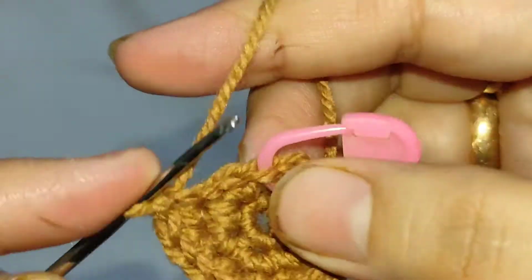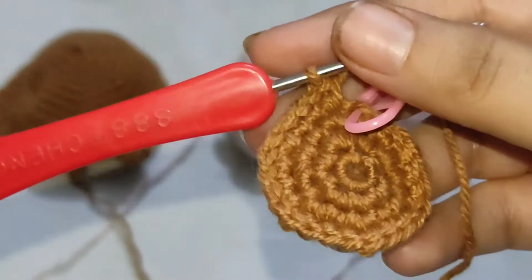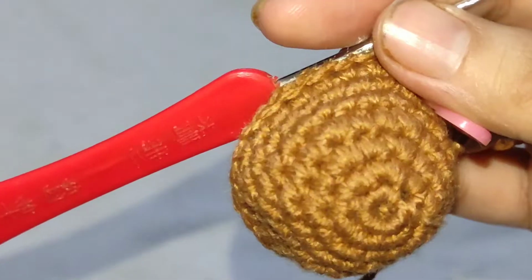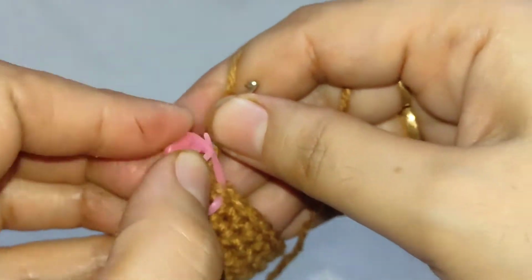One single crochet and 2 single crochet in the same chain. In total, I have 18 stitches. At the end of round 4, I have 24 single crochet. Now rounds 5, 6 and 7: repeat 24 single crochet, with 1 single crochet in each chain. I have 24 single crochet.